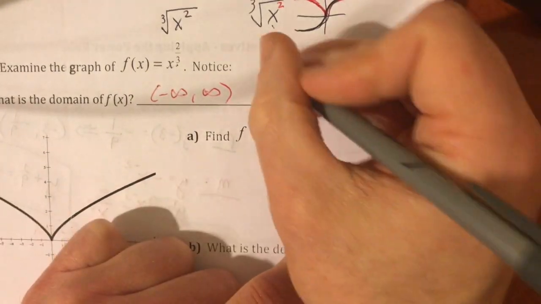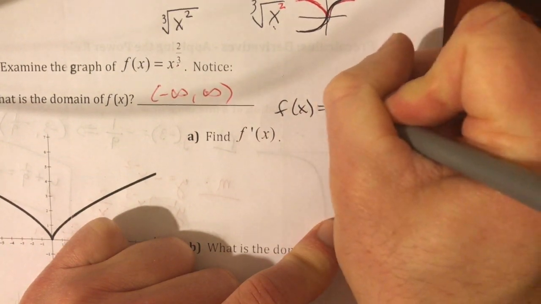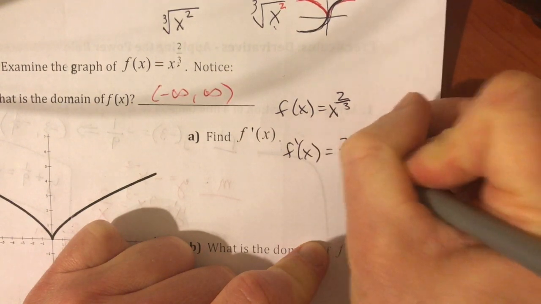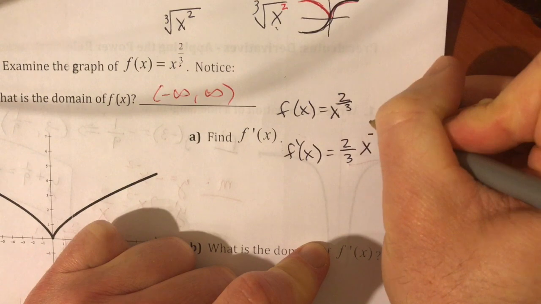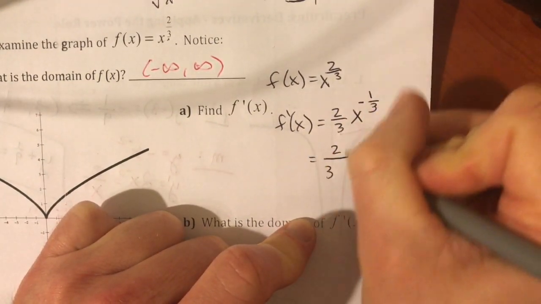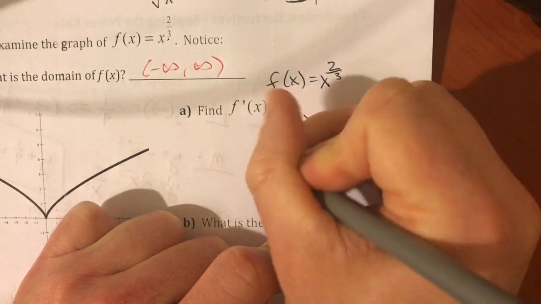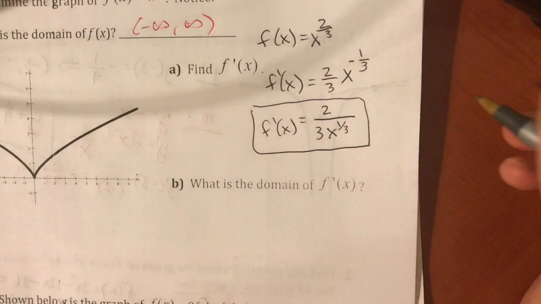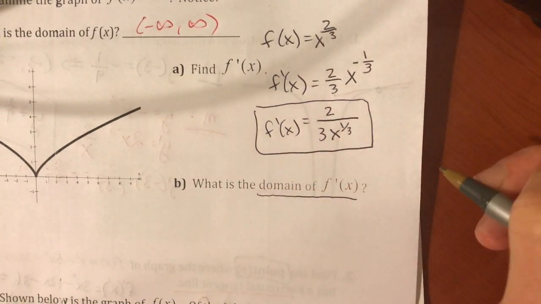F prime of x. Well, if f of x is x to the 2/3, then f prime of x, use our power rule, we get 2/3 x to the -1/3 when you subtract 1 from that exponent, which gives you this. Remember, I don't like to leave negative exponents, so you move that to the bottom. And there's your derivative equation, or you could make that the cube root if you prefer. And now I'm asking you about the domain of f prime.